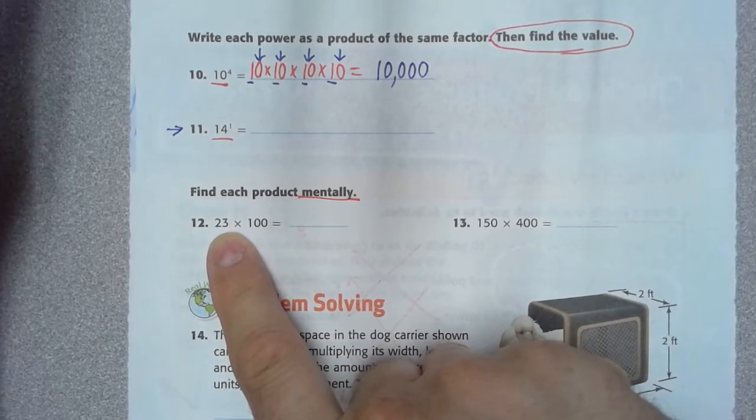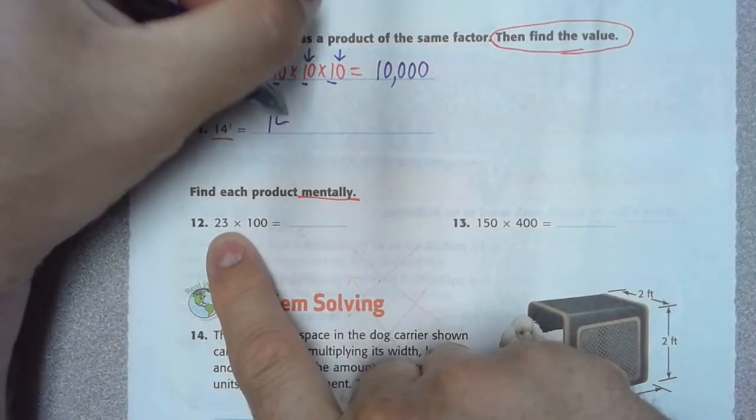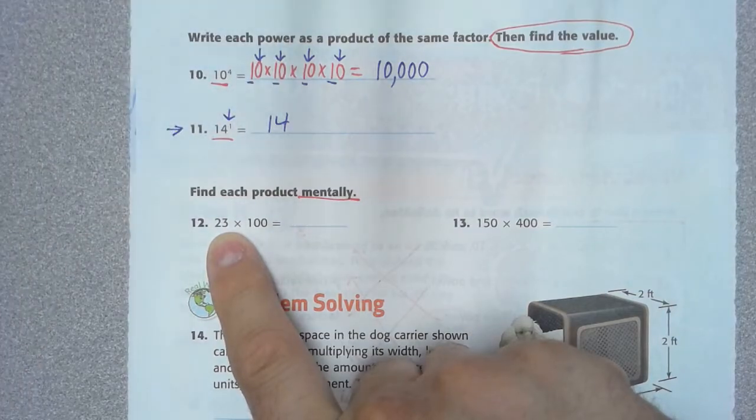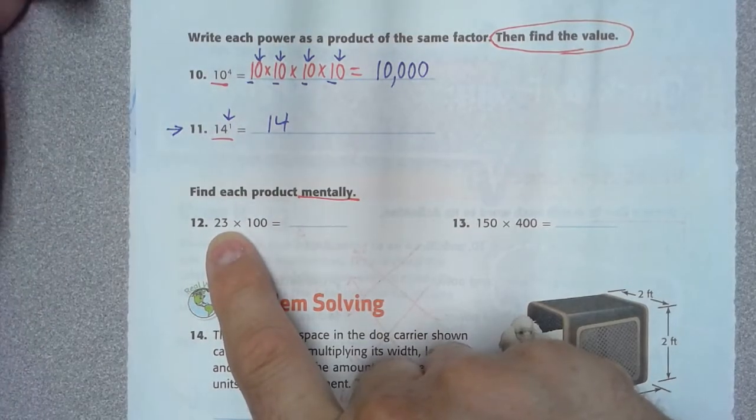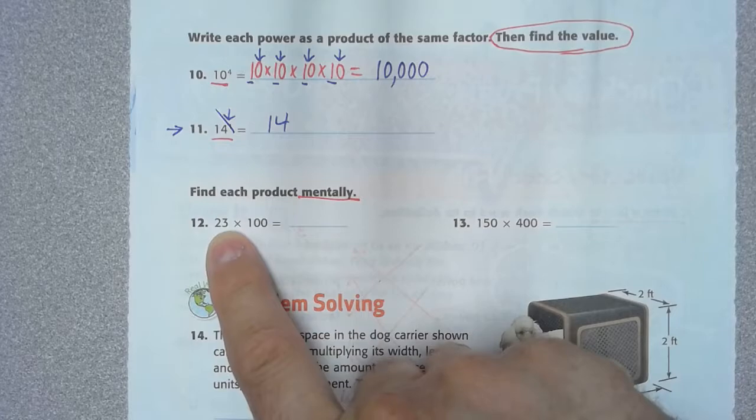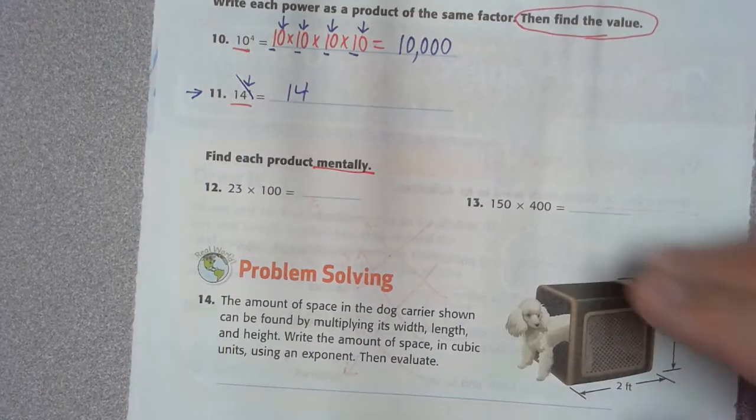Mikey, what do you think it is? Yeah, it's 14. There's only one 14, so we don't multiply it by anything. It's 14. All right. You don't need to write that 1 ever. If you just have a number, that's it.